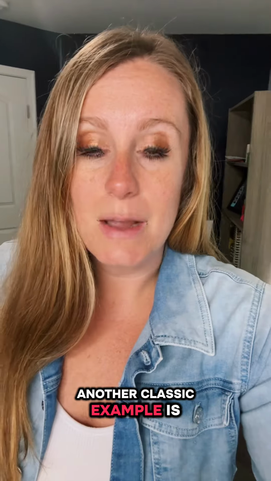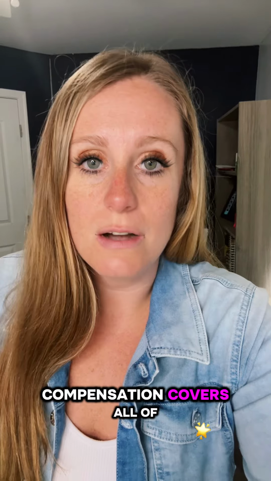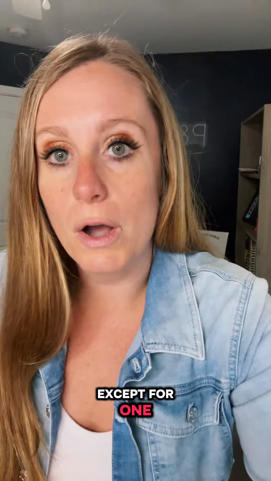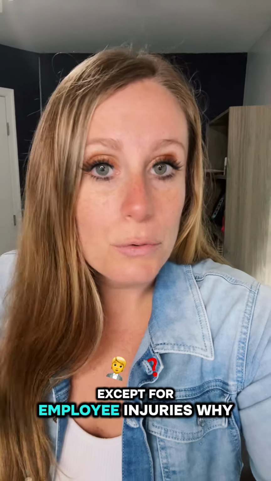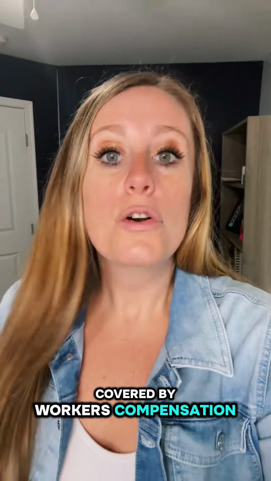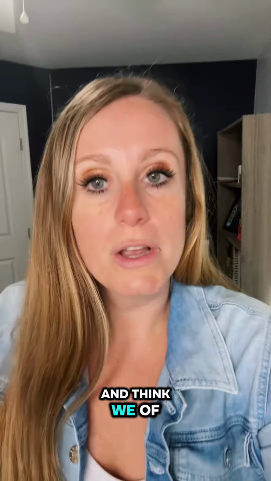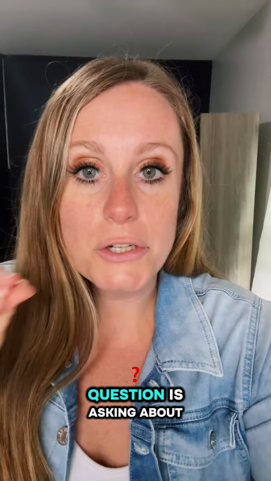Another classic example is workers' compensation and employer's liability. So if the question says part 2 of workers' compensation covers all of the following except for what? Well, you need to know that workers' comp is part 1 and employer's liability is part 2. Part 2 covers everything except for what? It's going to cover everything except for employee injuries. Why? Because employee injuries are covered by workers' compensation. When you read that question, you might think, well, yeah, of course employee injuries are covered. Yes, they are, but you have to look at specifically which policy or which coverage the question is asking about.